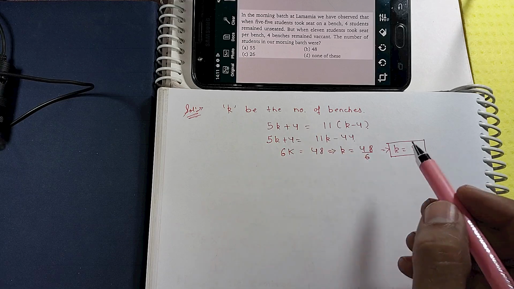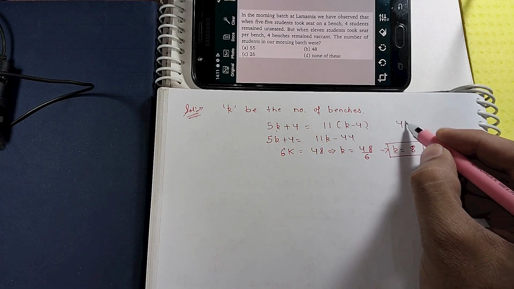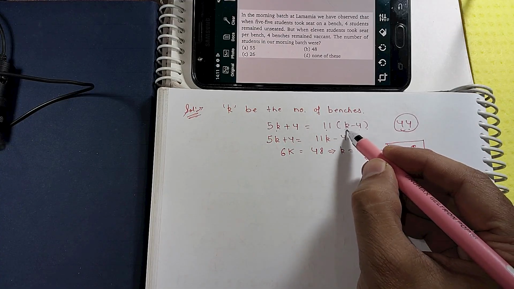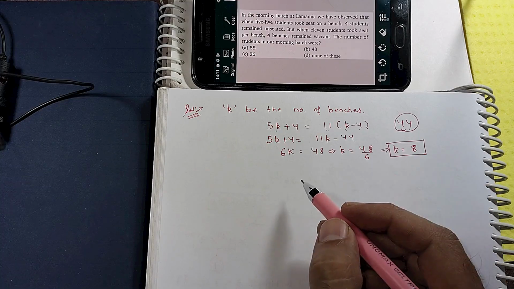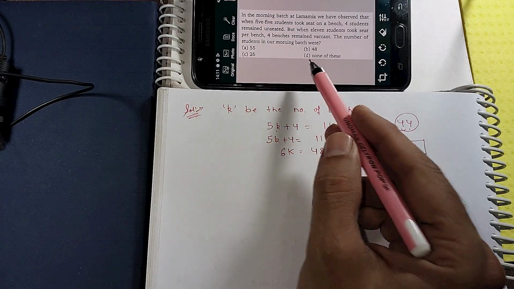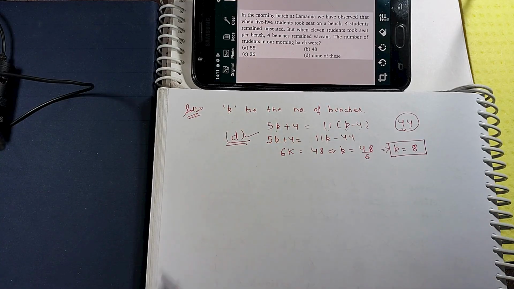Now the number of students will be 5 multiplied by 8 plus 4, so the number of students will be 44. Or you can solve from here also: 8 minus 4 is 4, 11 into 4 is 44. So the right option, since the options are 55, 48, 26 and none of these, is option D, none of these.